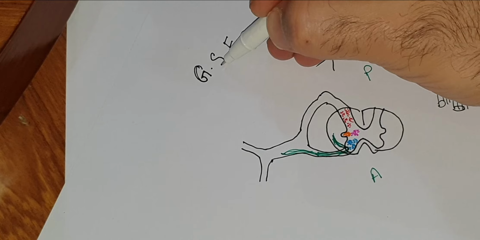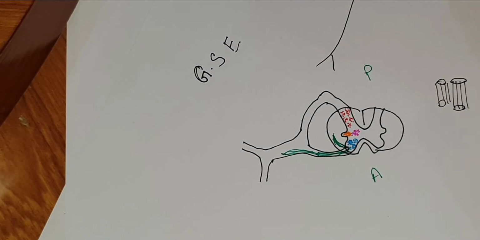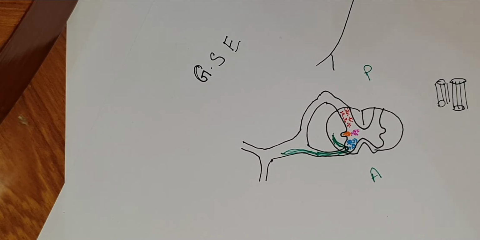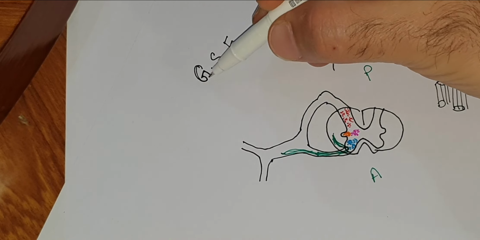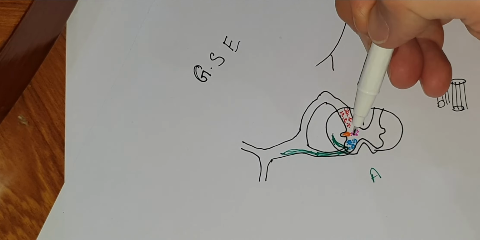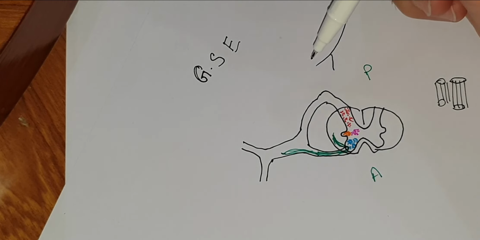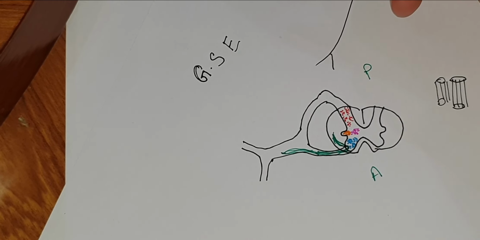General somatic efferent. Now somatic efferents are those which go towards the skeletal muscles. So whenever the term general somatic efferent comes, that means the nerve supply from the spinal cord or from the brain is going towards the skeletal muscles to carry out motor activities.